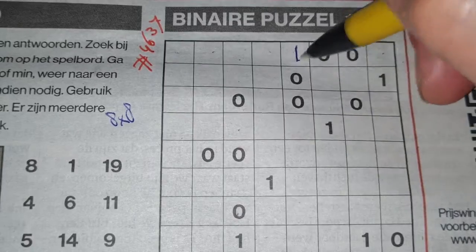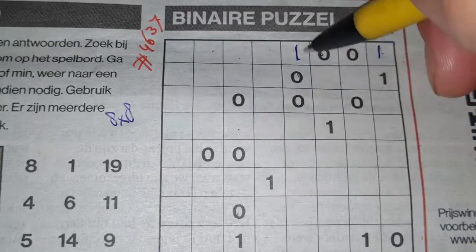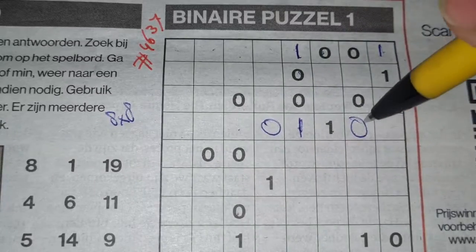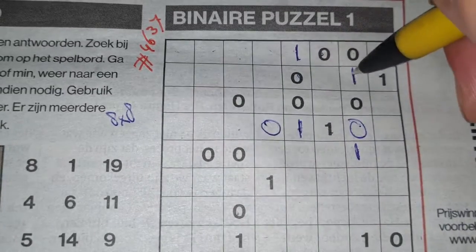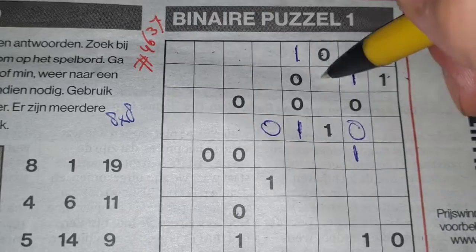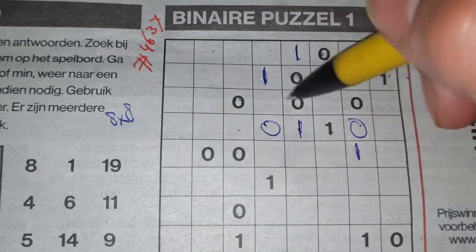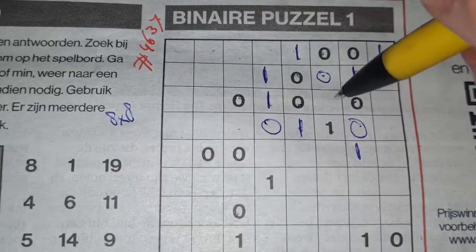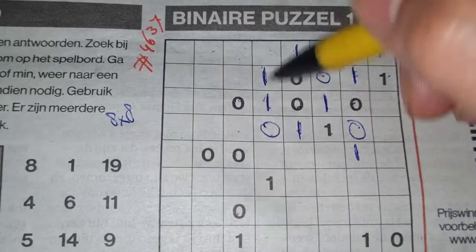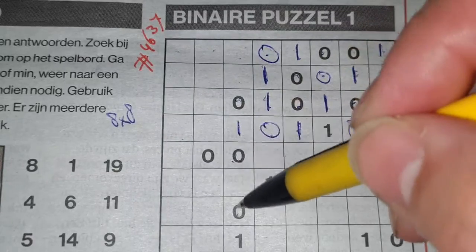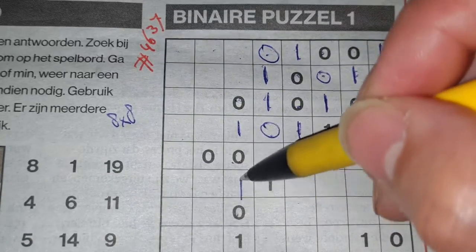Double O, here one, there one. Double O, here one, there one. Double 1, here no, there no. Double O, here one, there one. Double 1, here no, there no. Double O, here one, there one. Between 2 O's comes a 1. Between 2 O's comes a 1. Double 1, here no, there no. Between 2 ones comes a 1. Between 2 O's comes a 1.